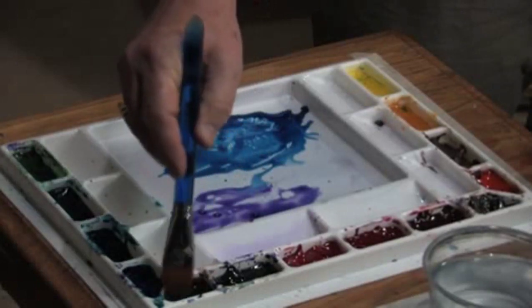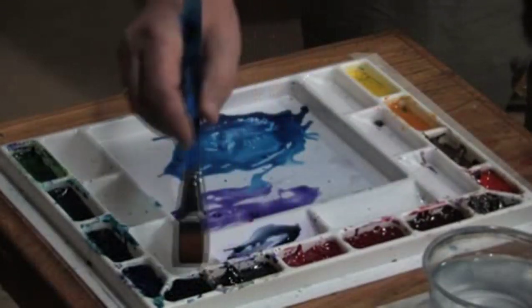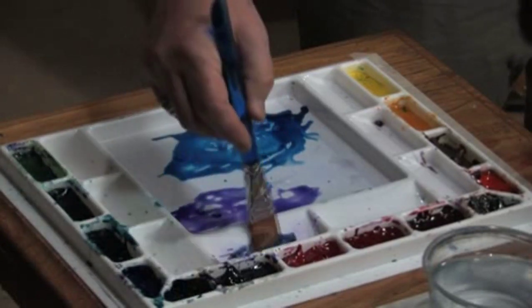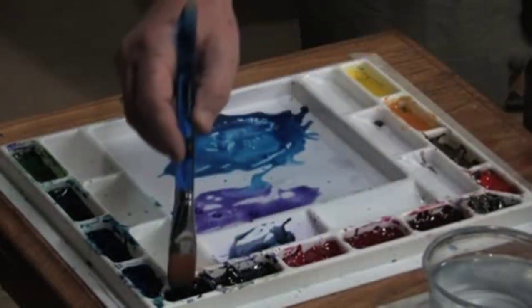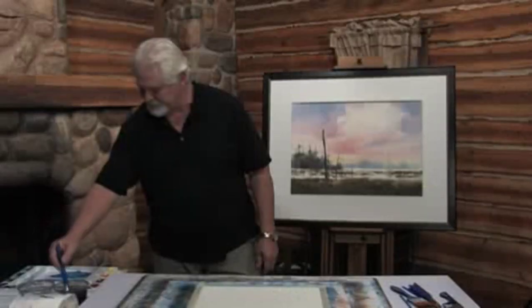And I'm also using Payne's Gray. Now Payne's Gray is a color I don't use a lot, but when I do use it, I have very specific purposes for using it. And in this case, the Payne's Gray will be the shadow on the bottom side of the cloud. So let's get a nice little pool of Payne's Gray mixed together.